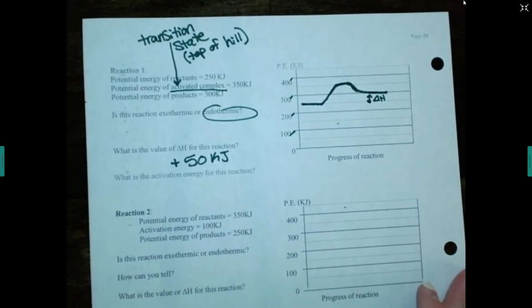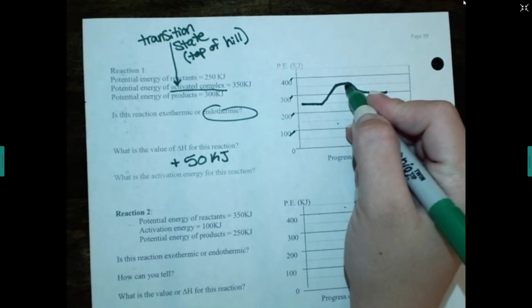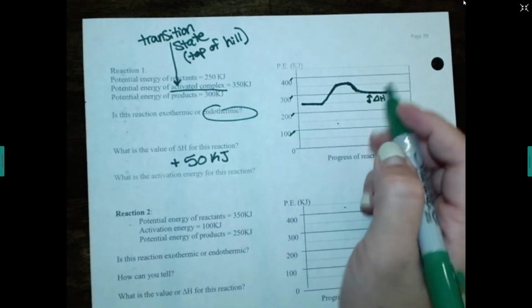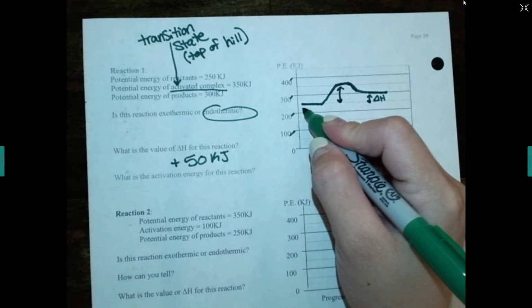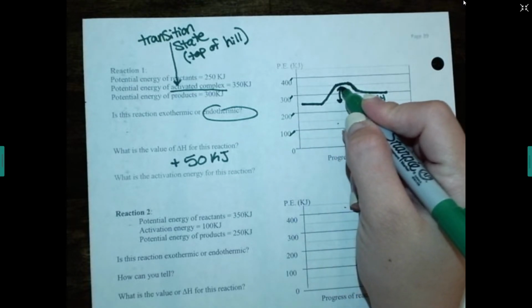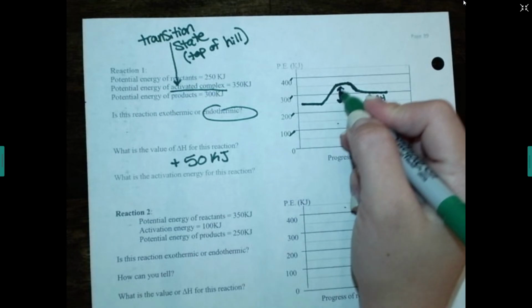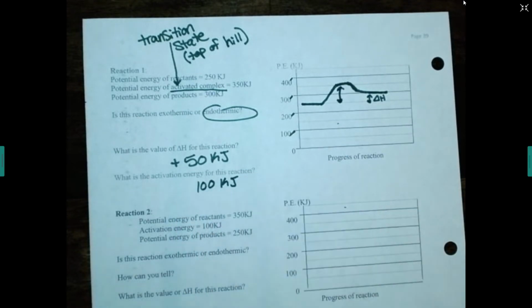What is the activation energy for this reaction? Activation energy is the difference from where you started to the top of the hump. It's the energy you required to get it going. So this is the activation energy. So I started at 250. The top of the hill was 350, so that's a difference of 100. So I went up 100, so 100 kilojoules. That's my activation energy for this reaction.